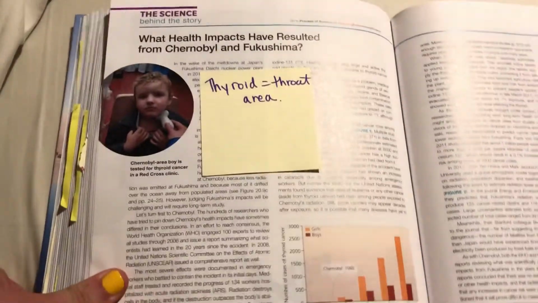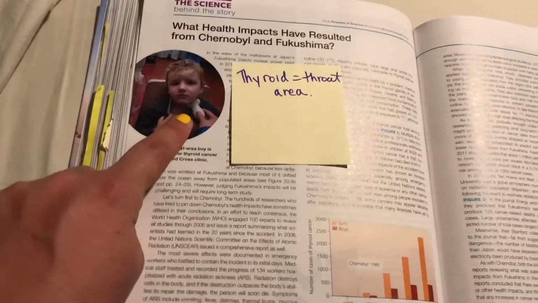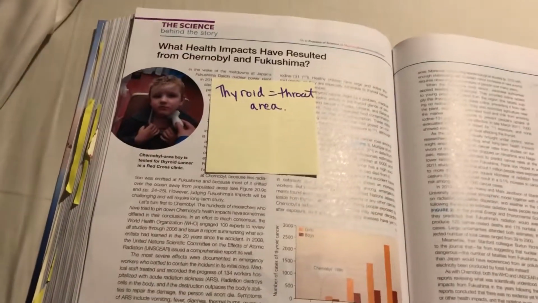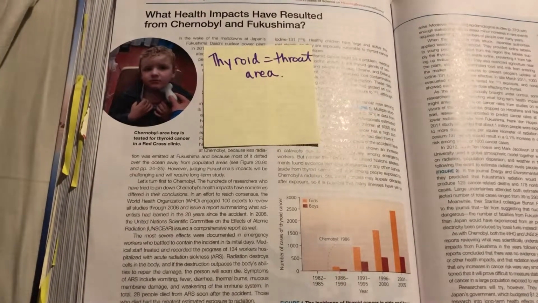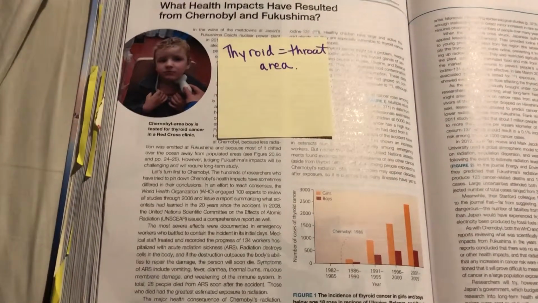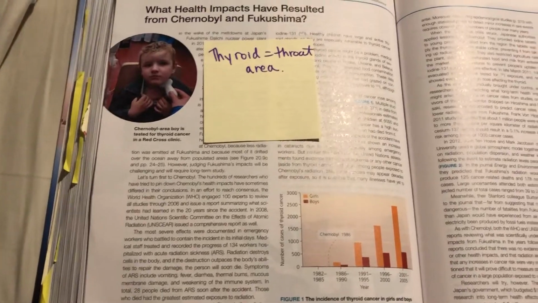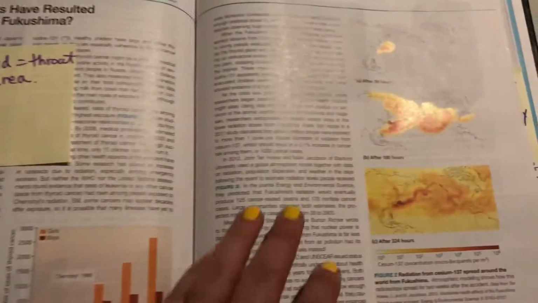And just an FYI, the thyroid is in the throat area. So that's the type of cancer children are still having to this day, 30 years later, thyroid cancer due to the fallout from Chernobyl.